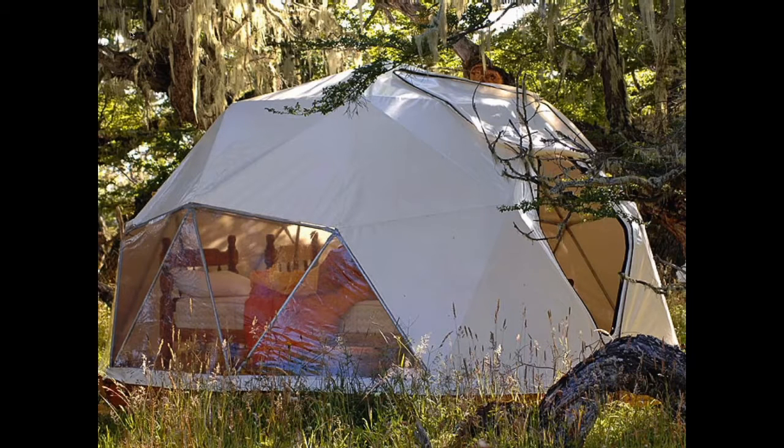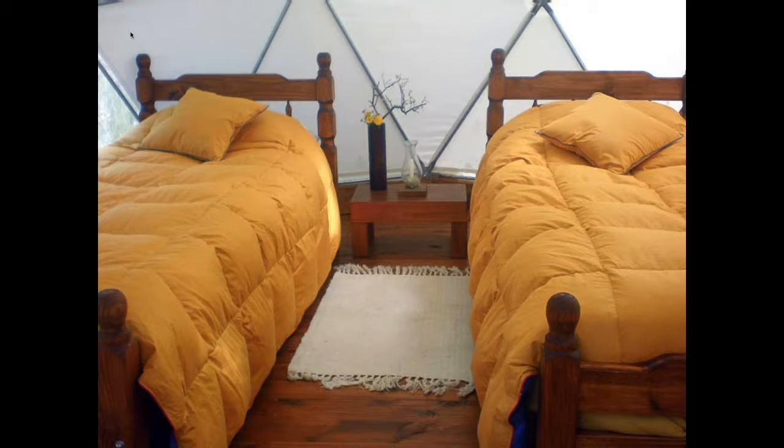This is a company called Adventure Domes in Argentina, Patagonia. These are just seasonal accommodations, in a dome structure that has a lot of windows. They have a skylight window too, so you can watch the stars at night. And inside the domes, you have actual beds.